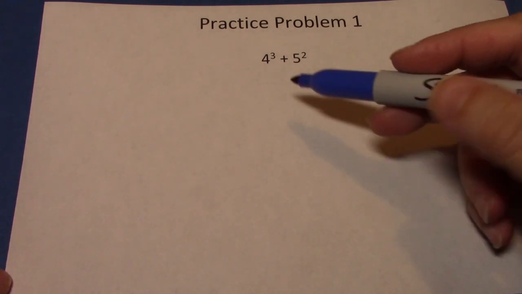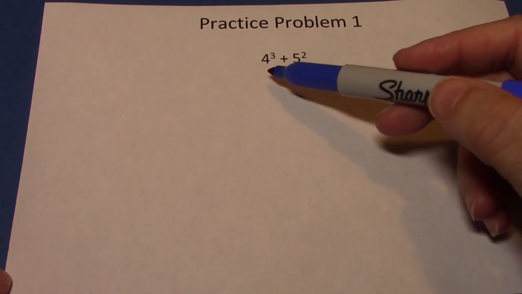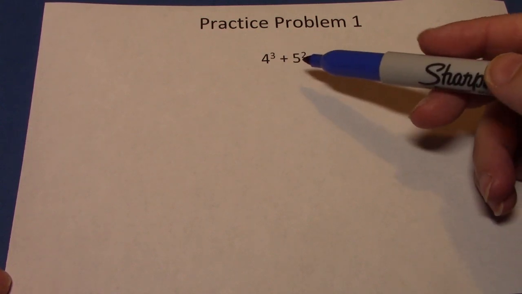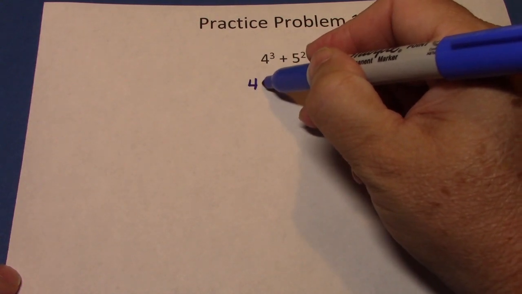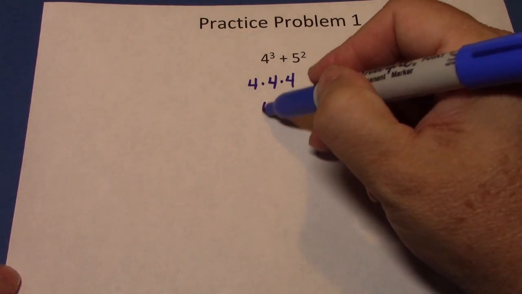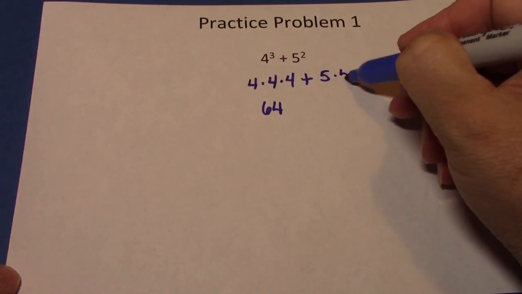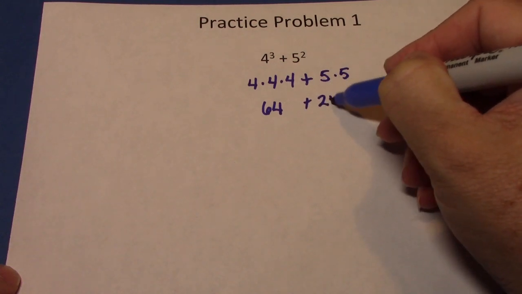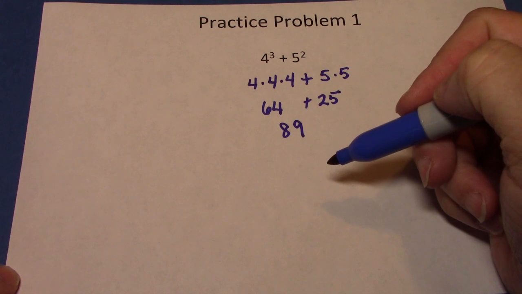It says 4 to the third power plus 5 to the second power, or that's 4 cubed plus 5 squared. 4 to the third power is 4 times 4 times 4, which would be 64, plus 5 squared is 5 times 5, or 25. Adding those together, we get 89.